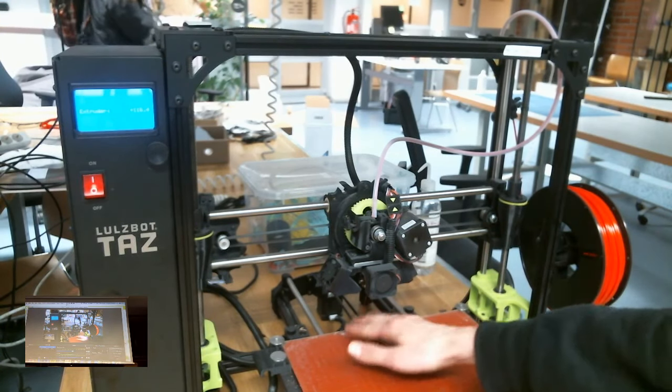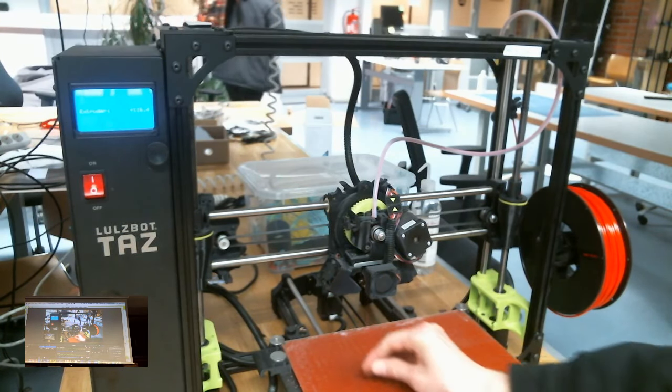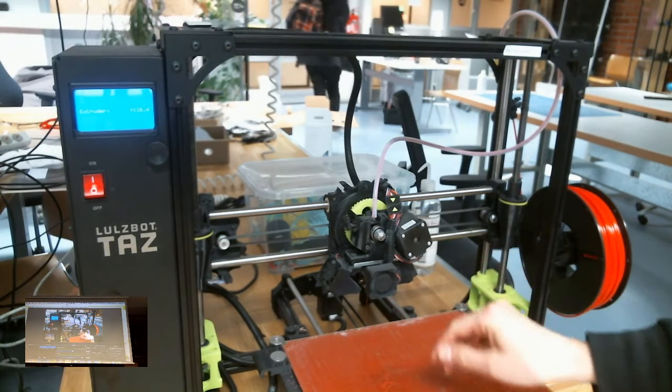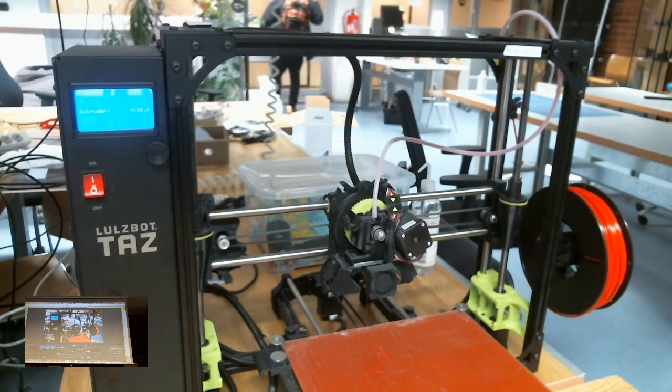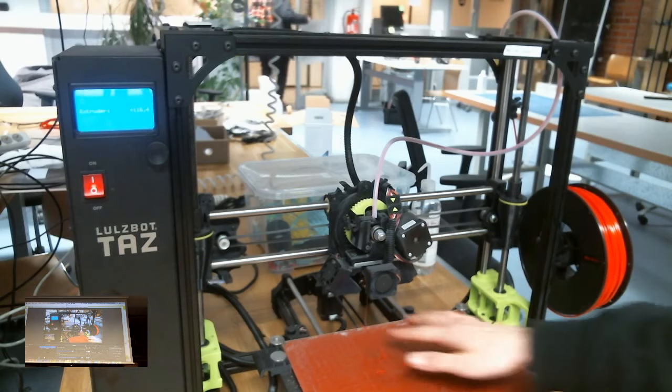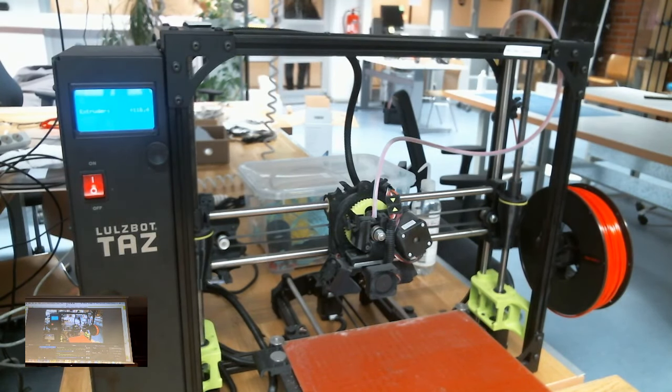Okay, now it starts coming out again. So yeah, we remove the filament that we don't need.